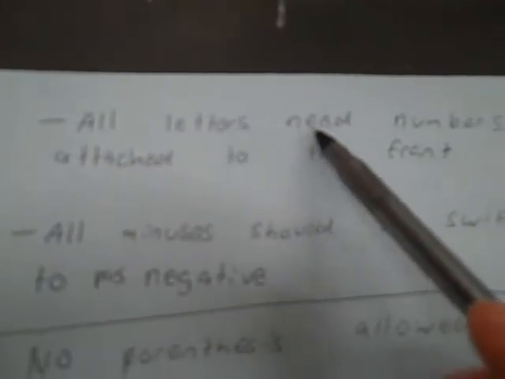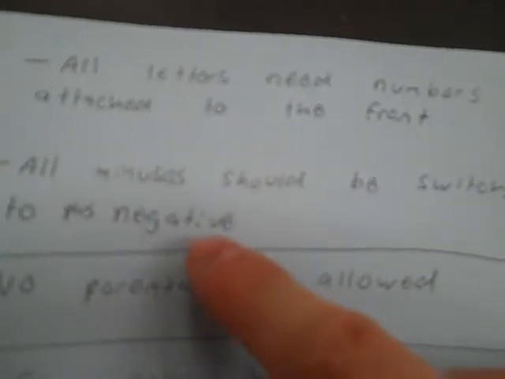Okay, so really, you just follow these procedures. Now, one thing, make sure all your letters have numbers attached to the front. So this x, just connect a 1 to the front. It's real easy. Then another thing I didn't have you do a lot last year, you're going to have to do this year. All minuses should be switched to plus negative. So you see between this 1x and the 4, there's a minus. Switch it to plus negative.